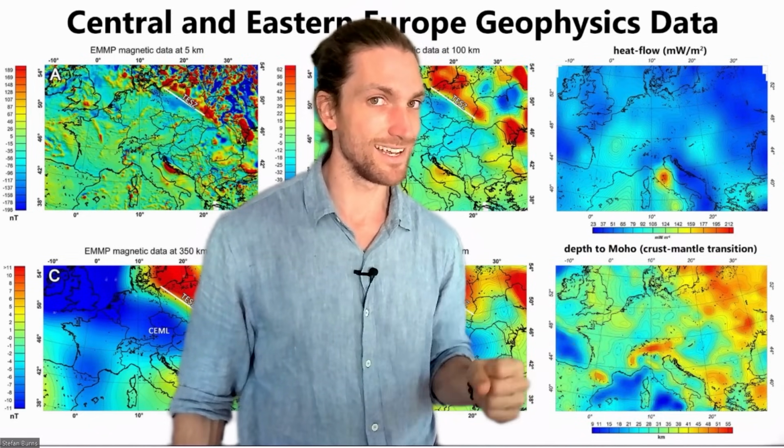Now, another interesting thing here is that if we look at the heat flow data, we see this big increase in heat flow in Italy. If anyone knows what that is, then you won't be surprised, but that is Campi Flegrei. This is a super volcano.